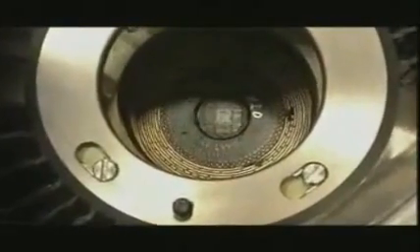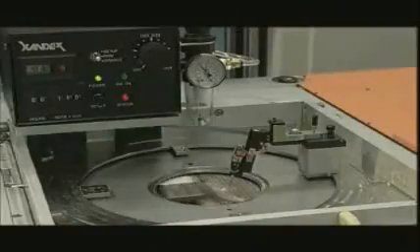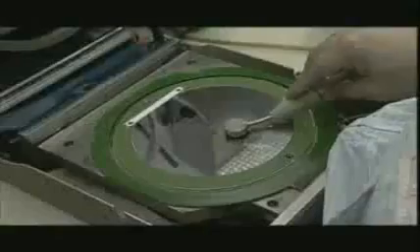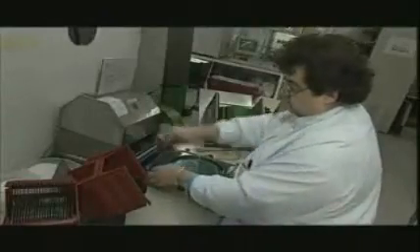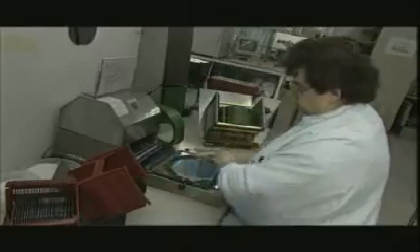After testing, chips which do not comply with the specifications are marked with an ink dot, so they'll no longer be used. Once they've been tested, the chips are ready for assembly.